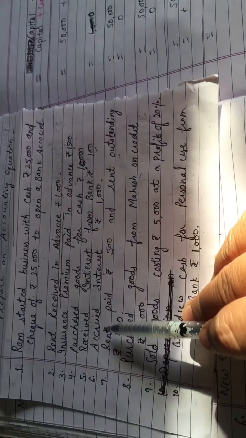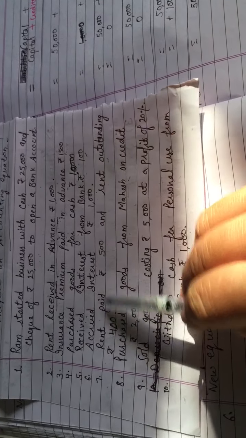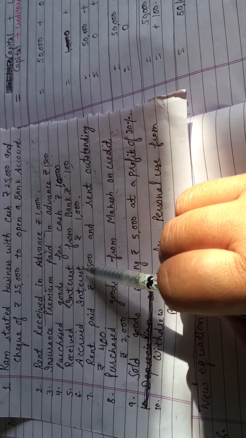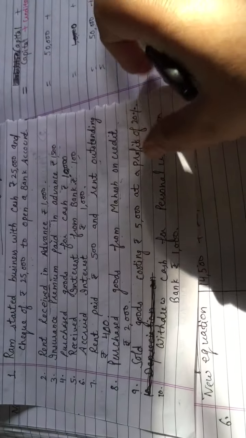Next transaction, that is number 6 transaction, accrued interest rupees 1,000. Accrued interest is an asset for the business, so asset will increase by rupees 1,000.